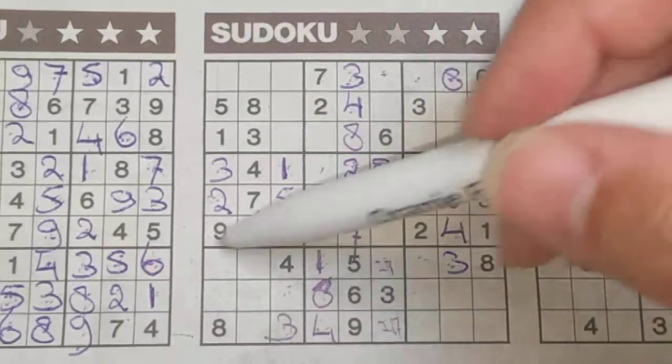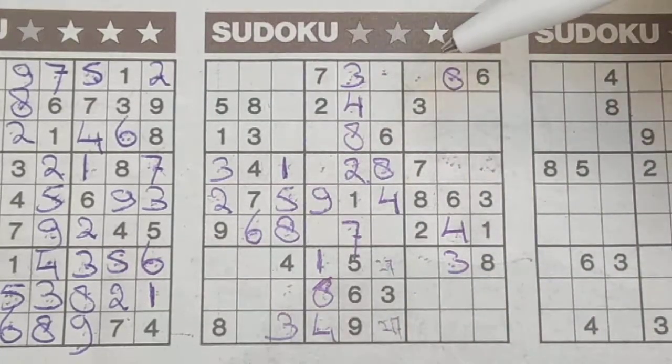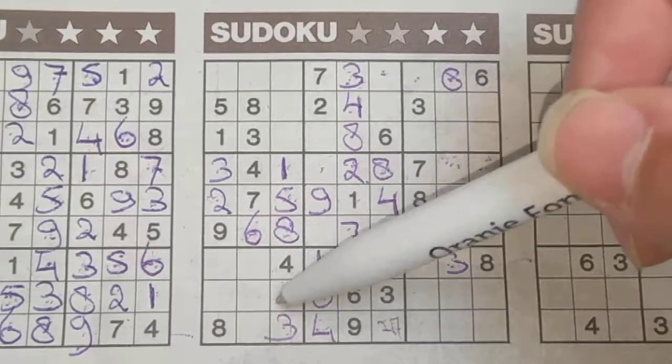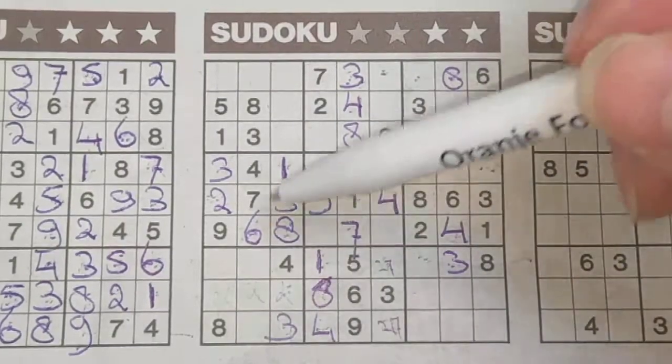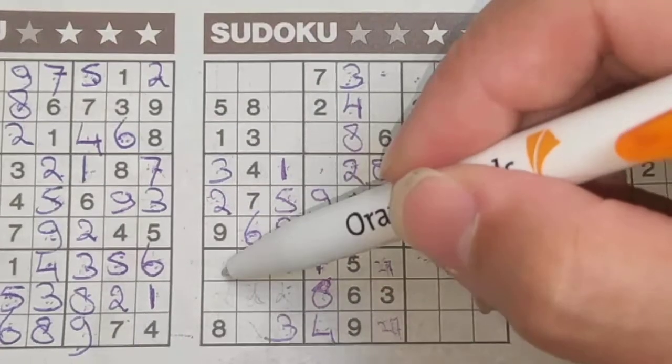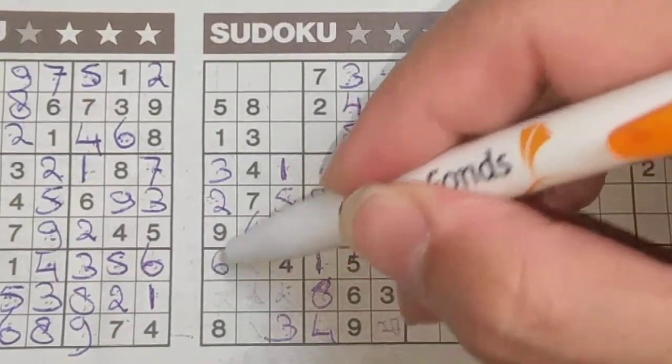Then in this big square, one of the missing numbers is a 6. I see a 6 here, no 6 in these 3 boxes. There are 6s, no 6 in those 3 boxes. One box left for the 6 should be here.